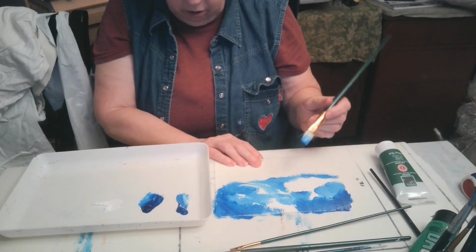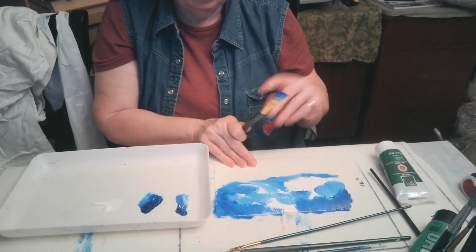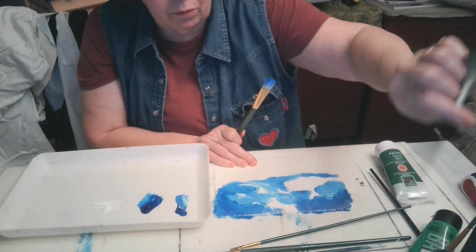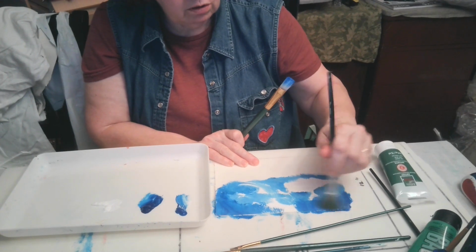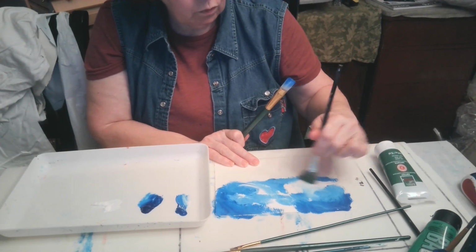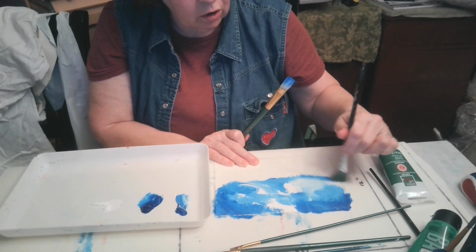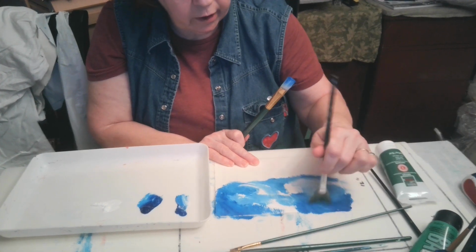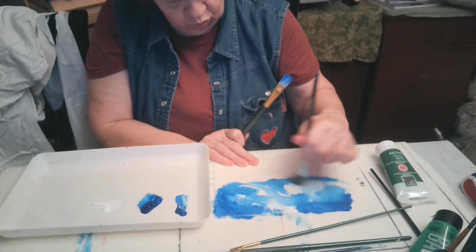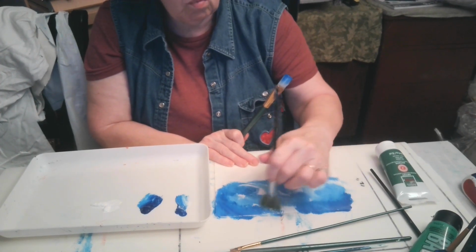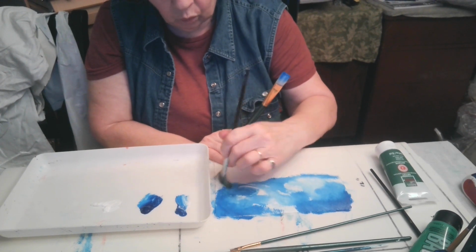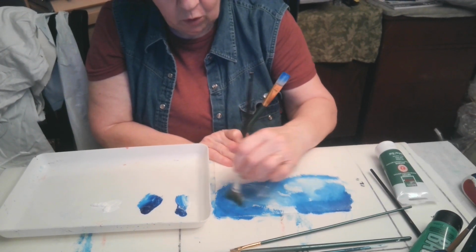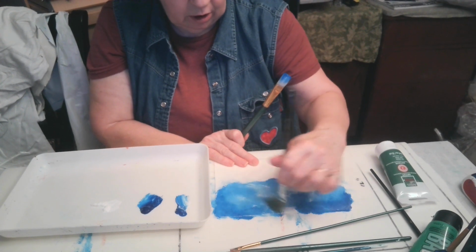So then you would take your blending brush, and I'm going to use a fan brush to blend it, and you're just blending it around in circles while it's still kind of wet. And you start from the white and go out.